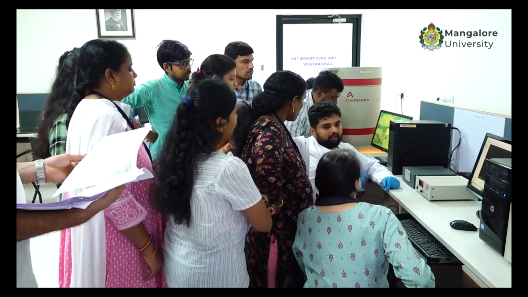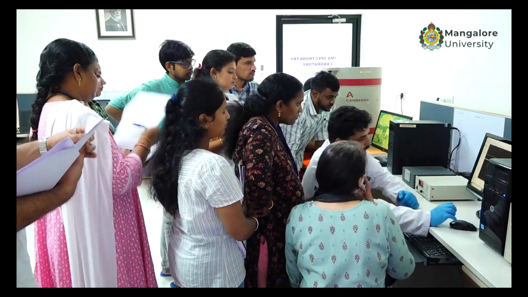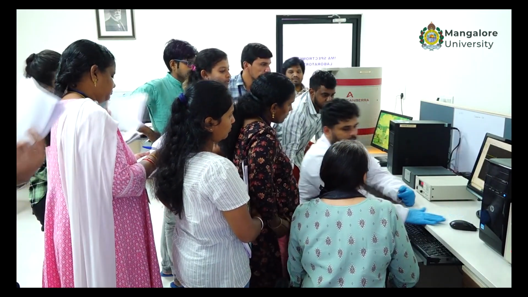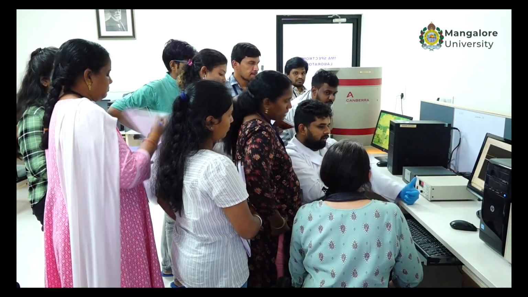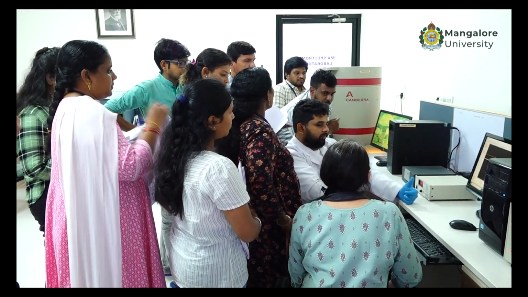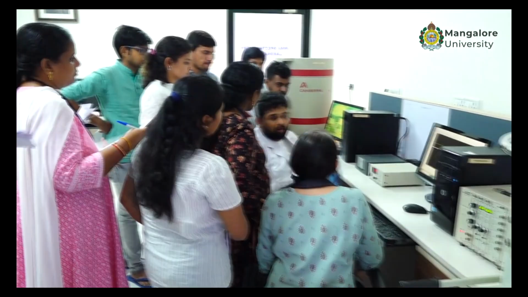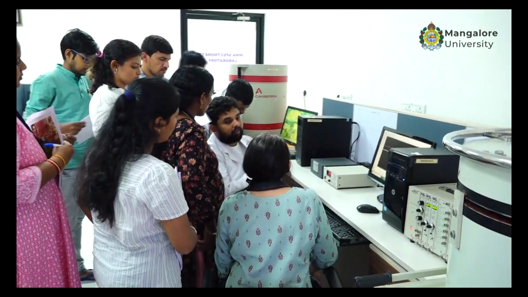Now we will start with the task for the day. In what cases do we go for the sodium iodide detector? If you want quick results, if you want only identification. For example, if you want to find out what is there, to check quickly if there is cobalt, if there is cesium.